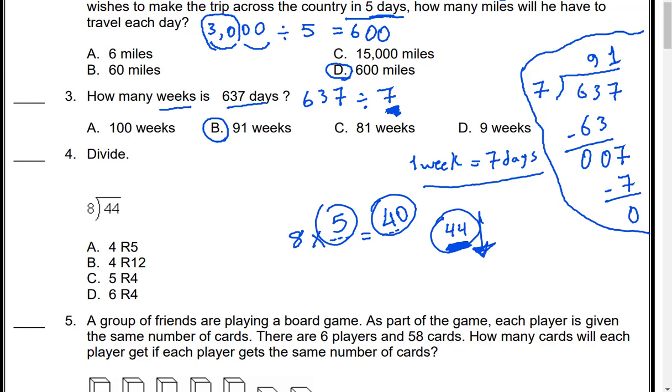We will write the 5 where? In the quotient, up. And the 40 down. Subtract. 4 minus 0 is 4.